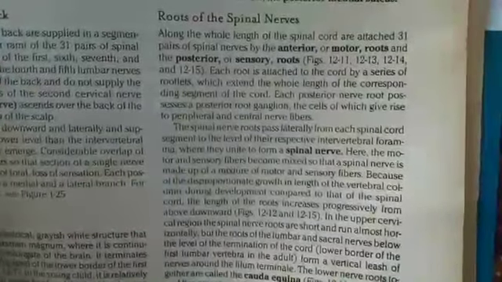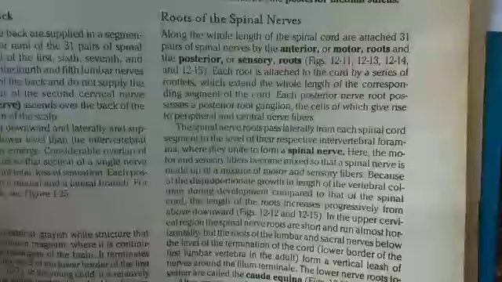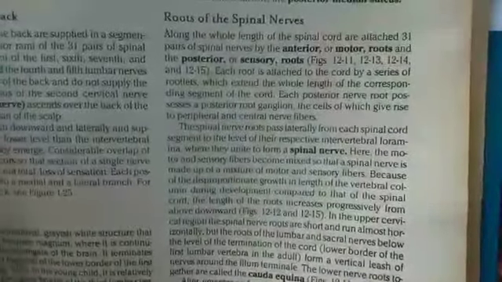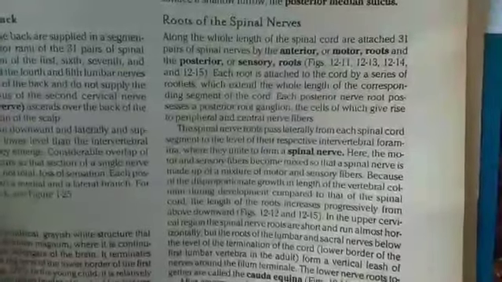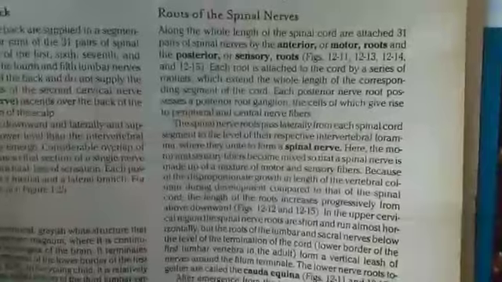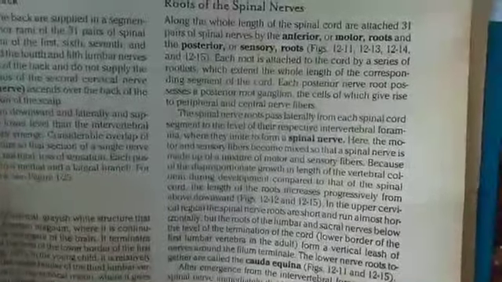The spinal nerve roots pass laterally from each spinal cord segment to the level of their respective intervertebral foramina, where they unite to form a spinal nerve.